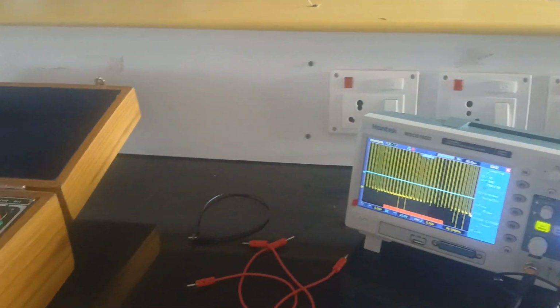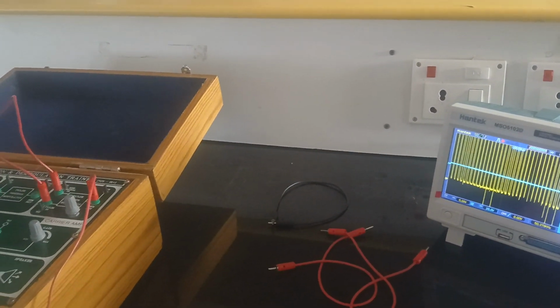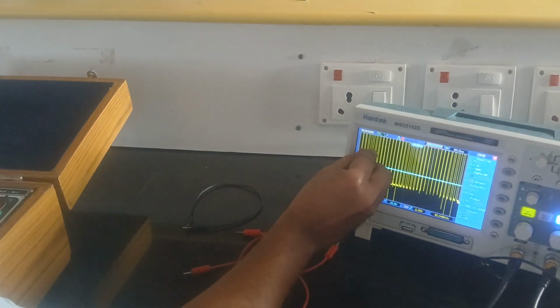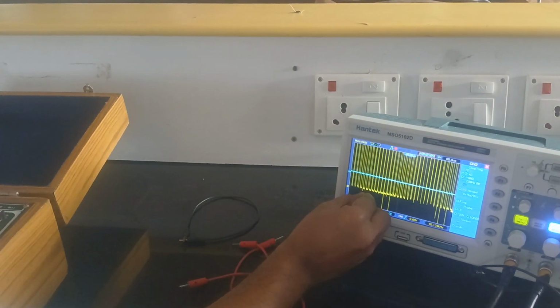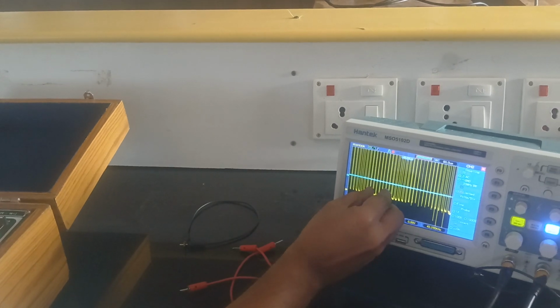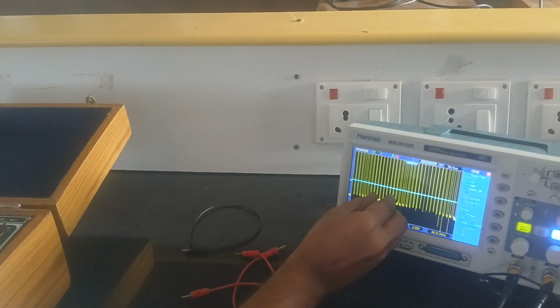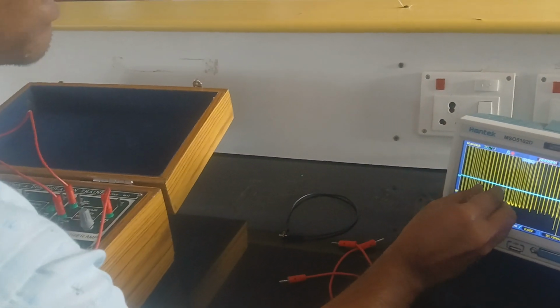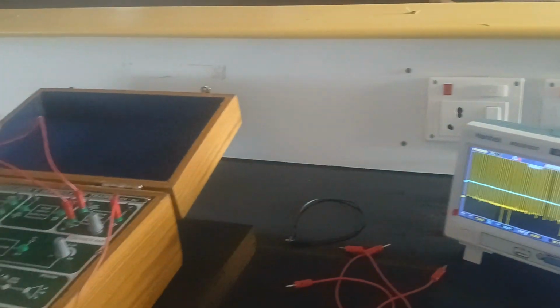So you know very well about this, it is the pulse width modulation. This is the width modulation. The small width of the signal is the positive cycle. The width is large, so that cycle is the negative cycle. So this is the output of PWM, the pulse width modulation output.